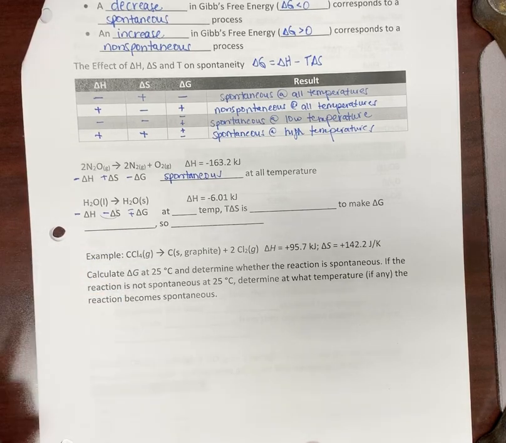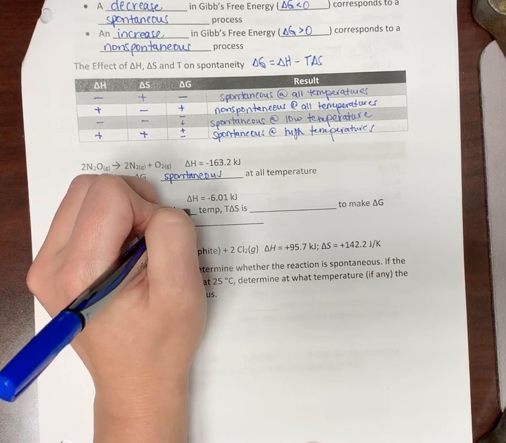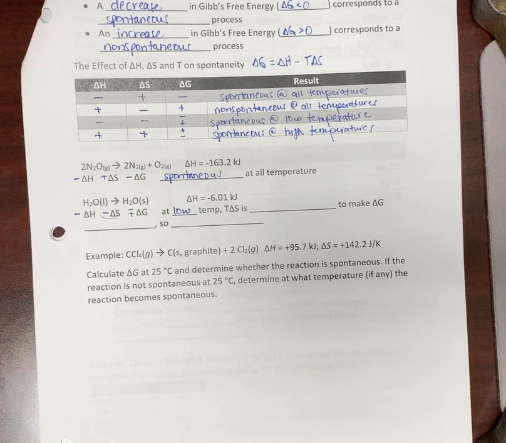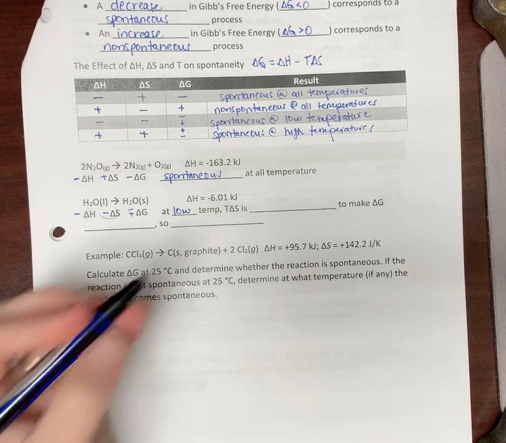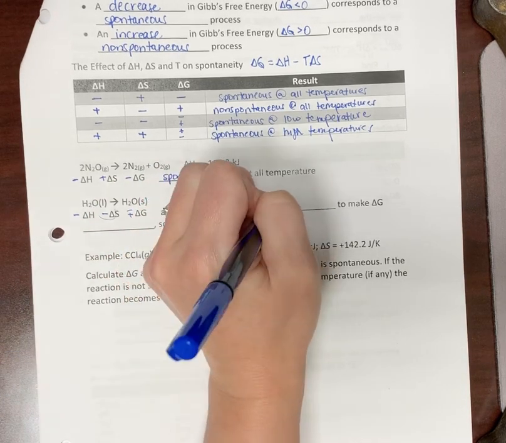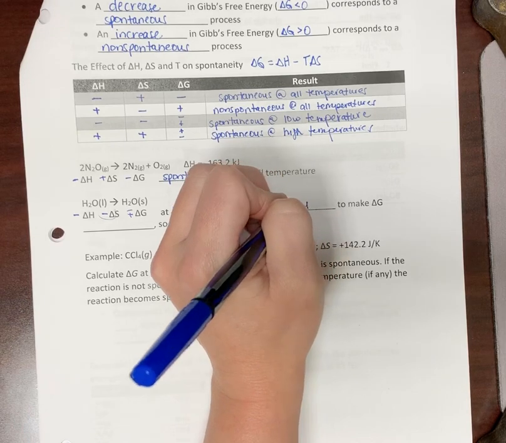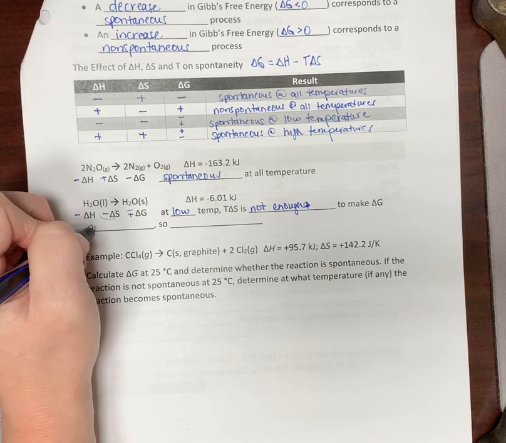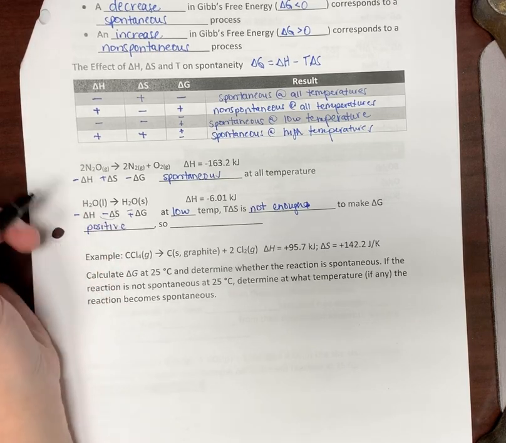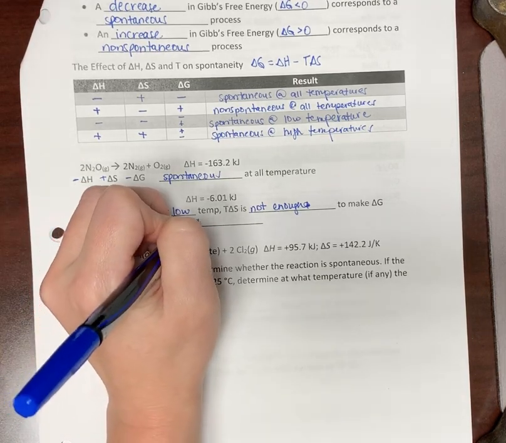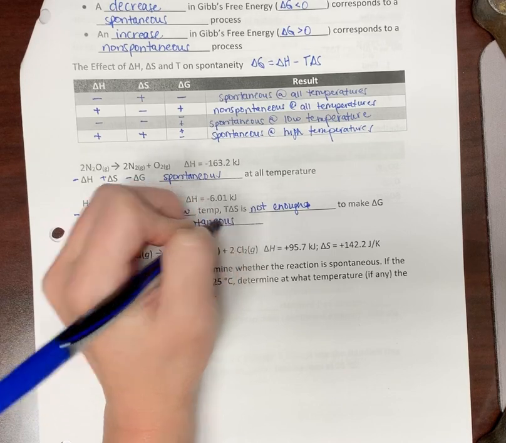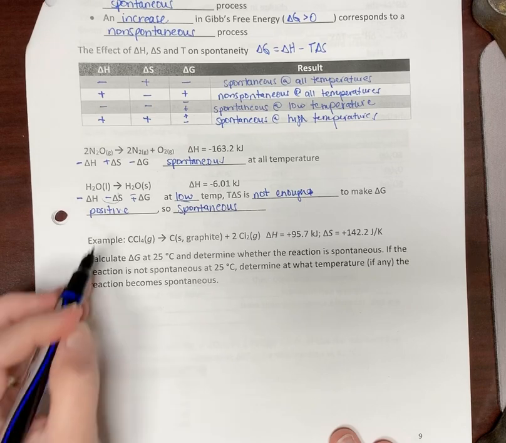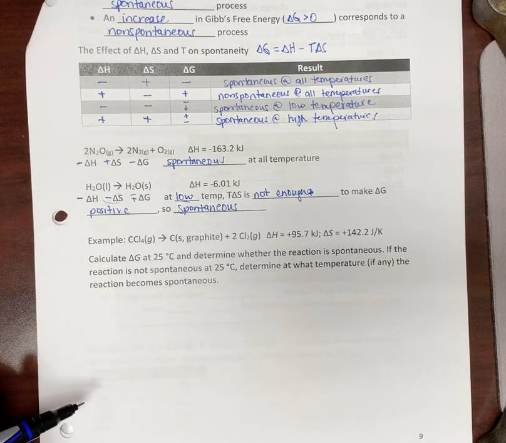So this means at low temperatures, T delta S is not enough to make delta G positive. So it would be spontaneous. So at low temperatures, spontaneous at low temperatures, think negative temperatures.